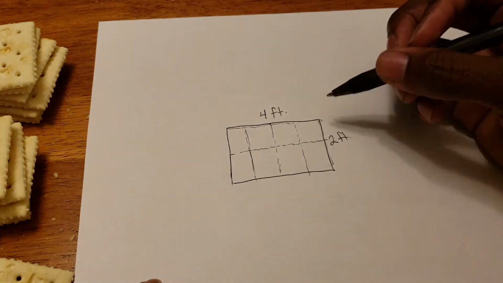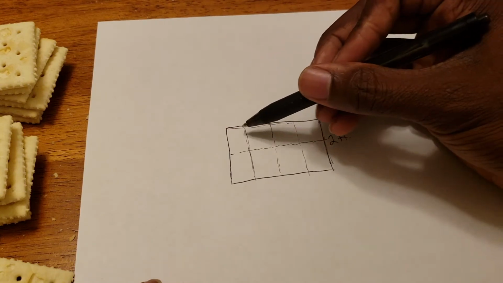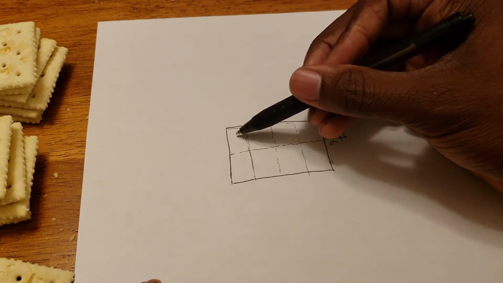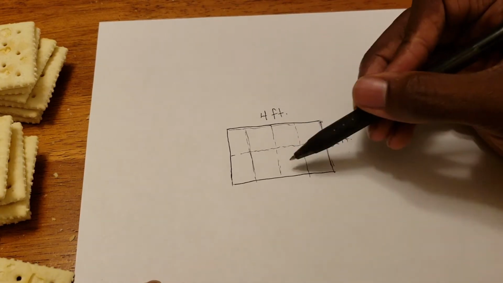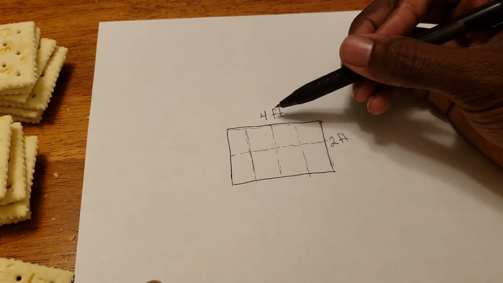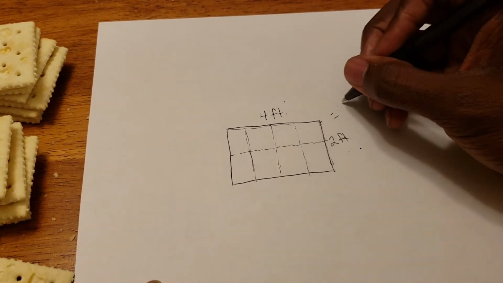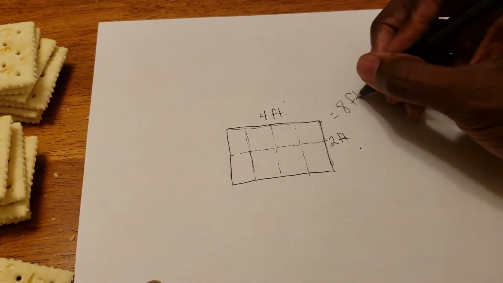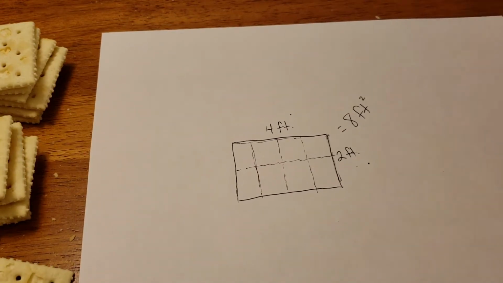Now it's much easier to see that, all right, well, 2 feet and then 4 feet, that would have been the same thing as saying, hey, I have 4 columns and each of them have 2 feet. That's 2 plus 2 plus 2 plus 2. Or in other words, just multiply the length times the width. 4 times 2, that's a total of 8 square feet. Or 8 feet squared. I'm gonna do that one because it's faster. All right, it's not that tough.